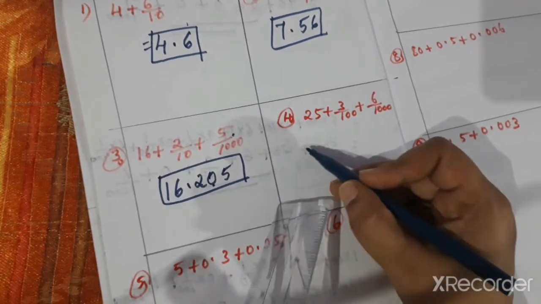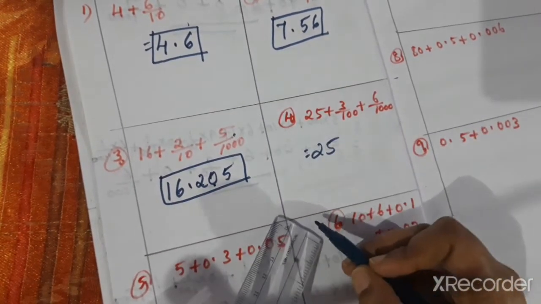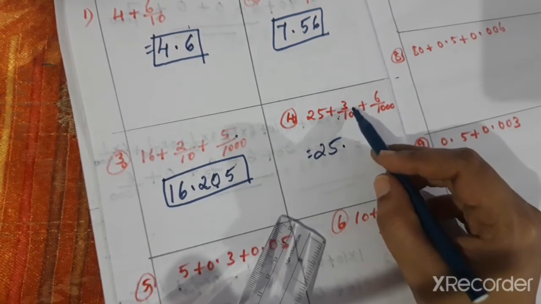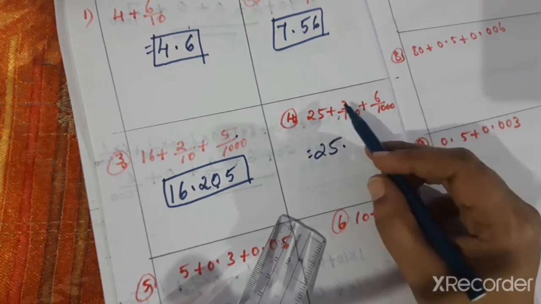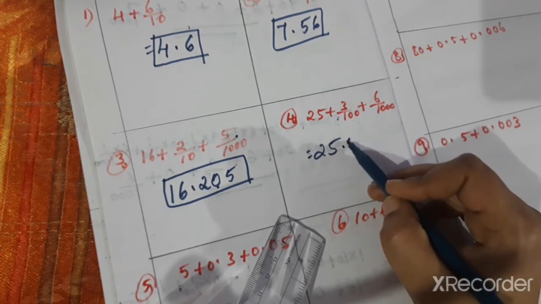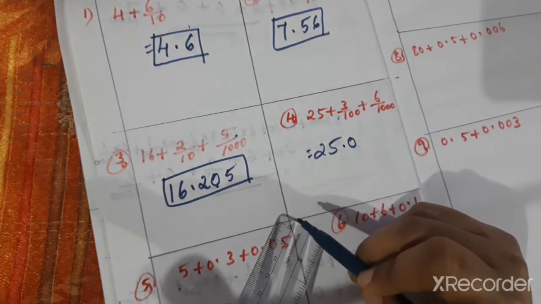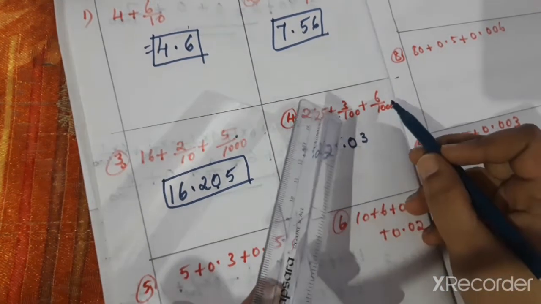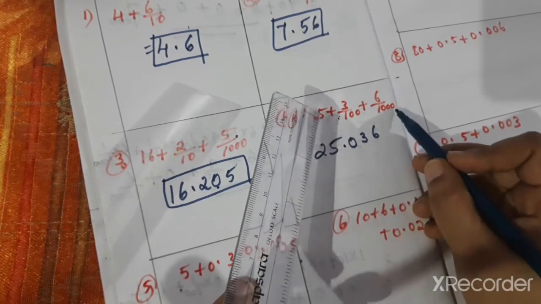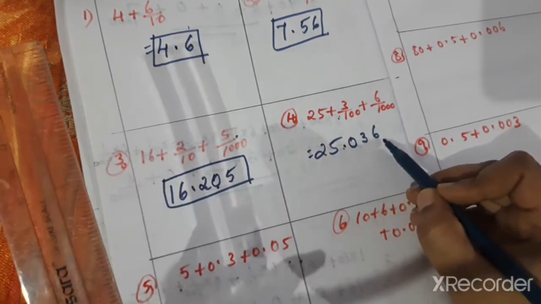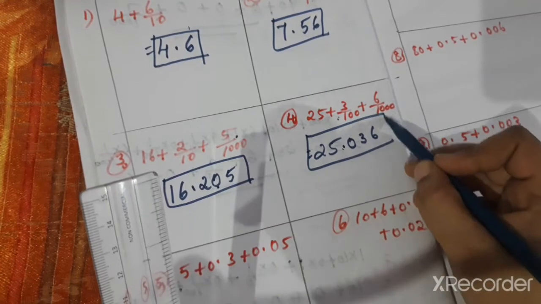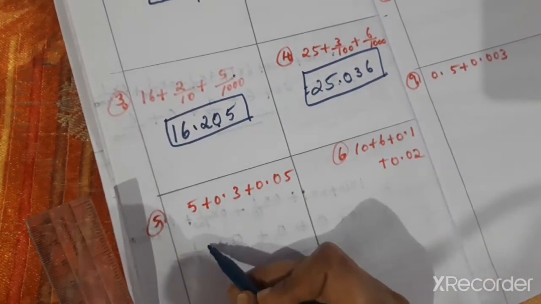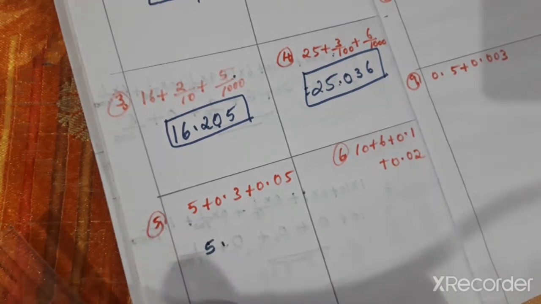Now here 25 becomes the whole number, before the decimal point, and here the tens place is missing, 1 by 10th. 100th is there, thousands is here. The 1 by 10th number is missing, so missing means 0 into 1 by 10 becomes 0. So we have to write 0, and the 100th value is given and thousands is given. So 3 numbers after the decimal point. 25.036.